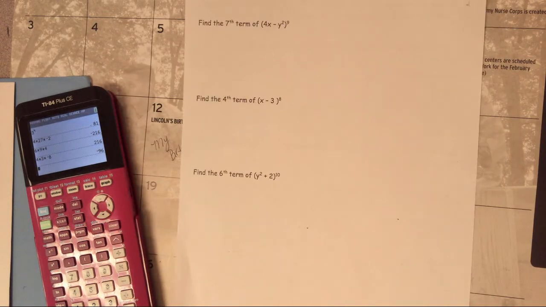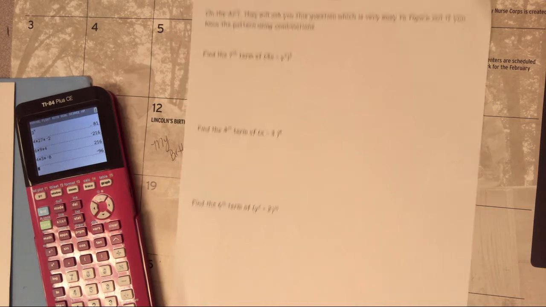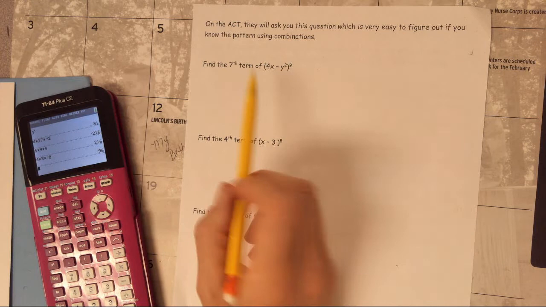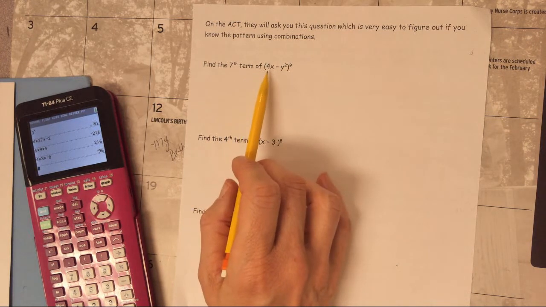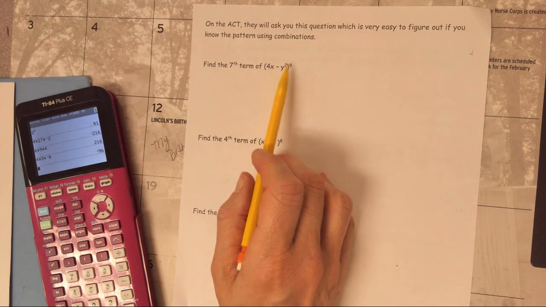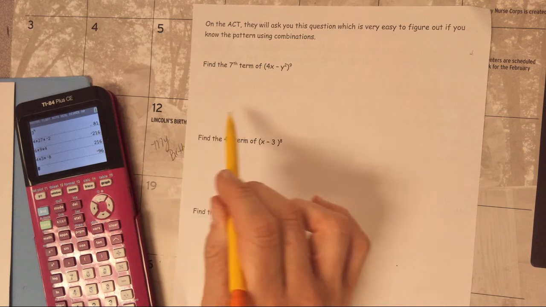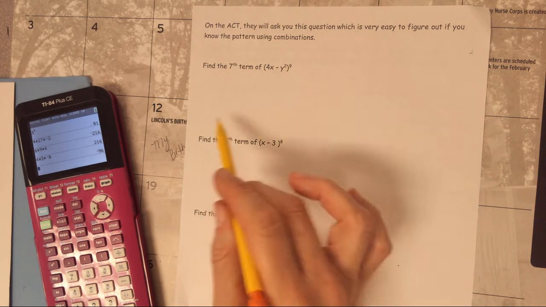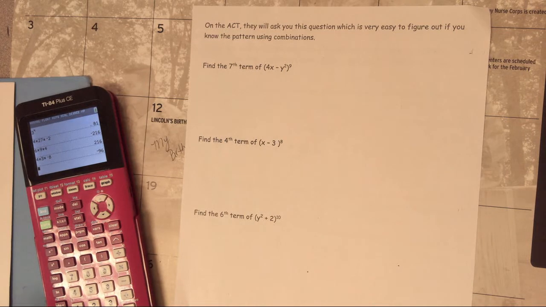All right, the last thing we're going to look at is finding a particular term within an expansion, and this will show up on an ACT occasionally as a question. It'll say, for example, what is the 7th term of 4x minus y squared to the 9th power? Instead of expanding it to the 9th power and then counting over to the 7th term, you can use a formula.